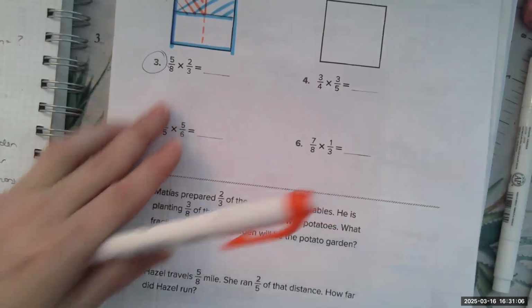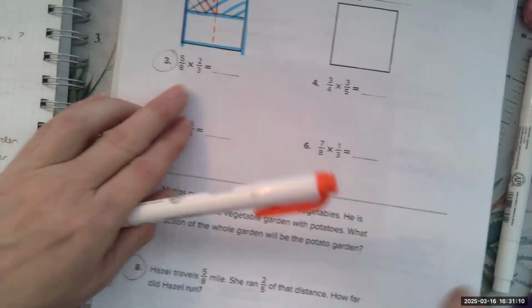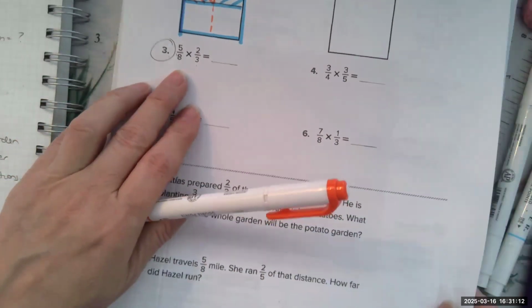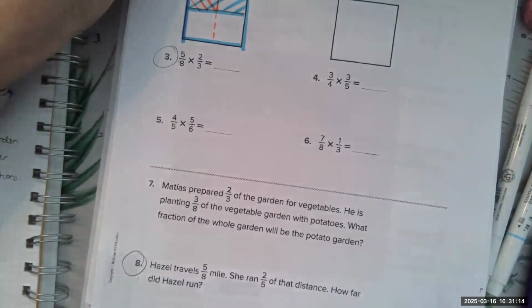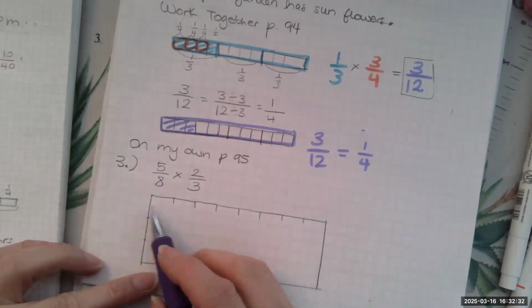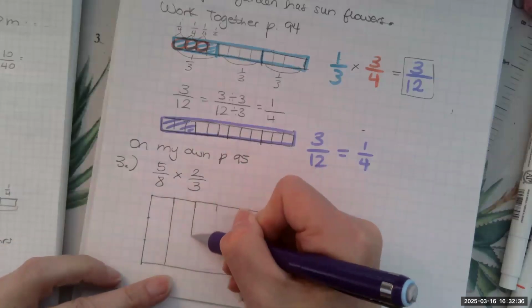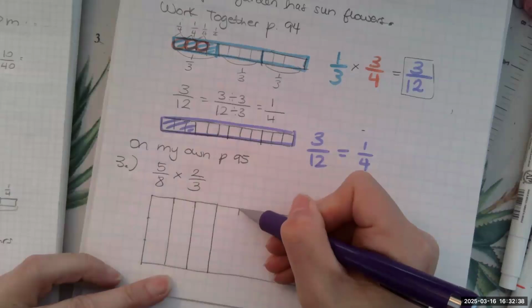So now let's look at number 3, 5/8 times 2/3. So we're going to take a whole and divide it in 8 equal parts.